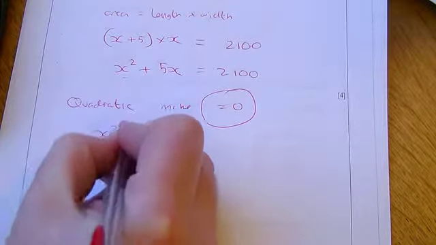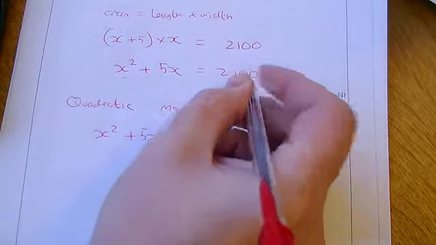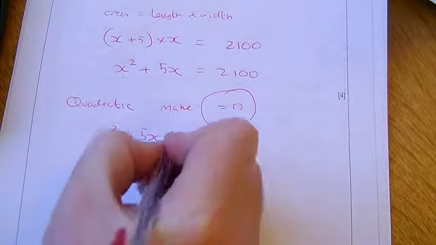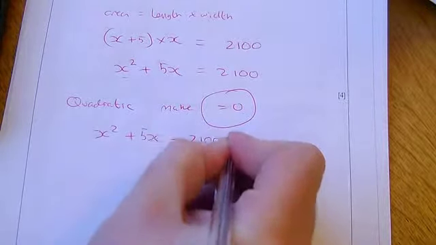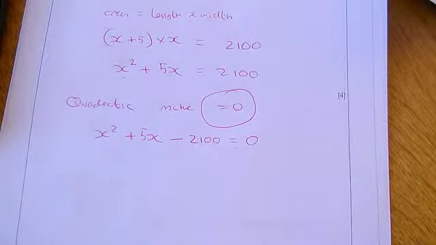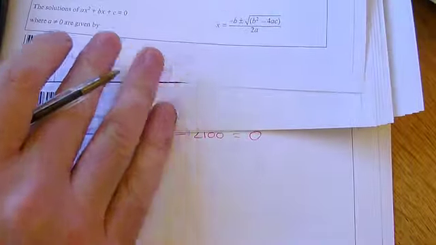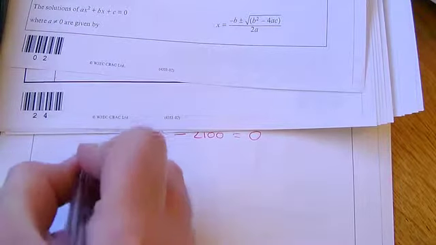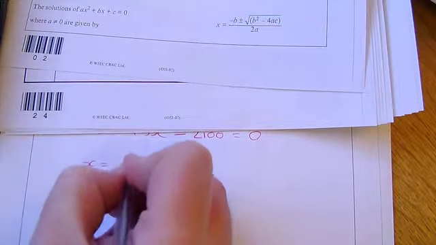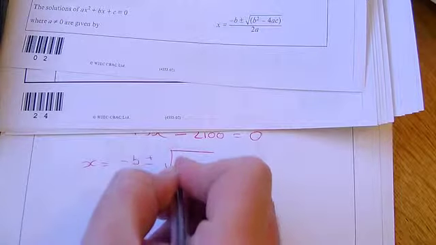So this stays as it is, that stays as it is, that 2,100 goes over that side, becomes the opposite, and that equals 0. We don't have to do anything now other than use the formula they've given us, and it's on that front page, the formula. So copy the formula down so you've got it in front of you.